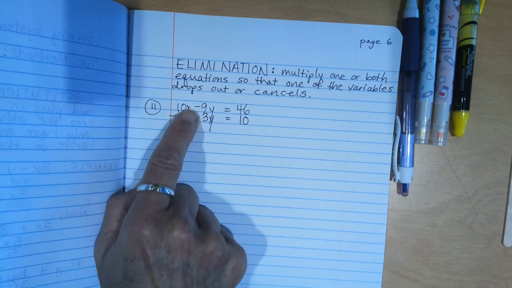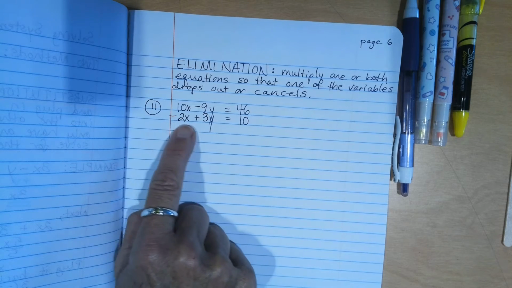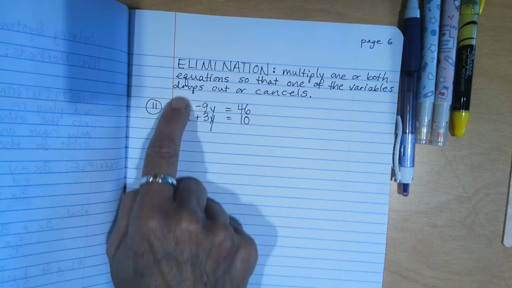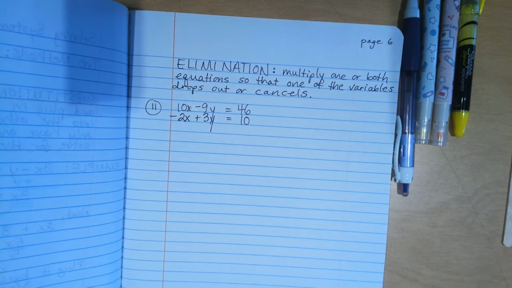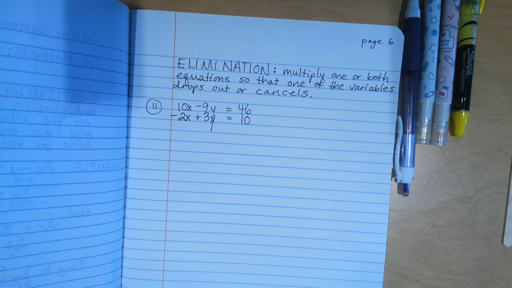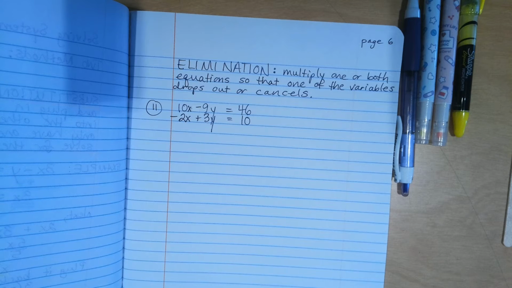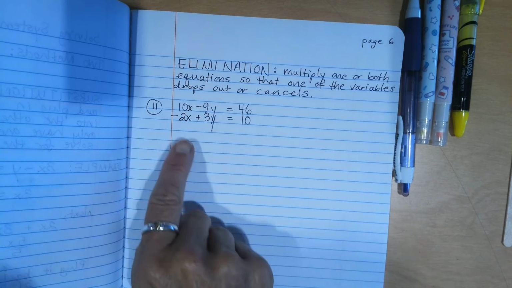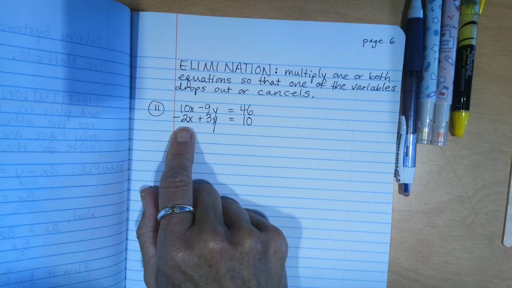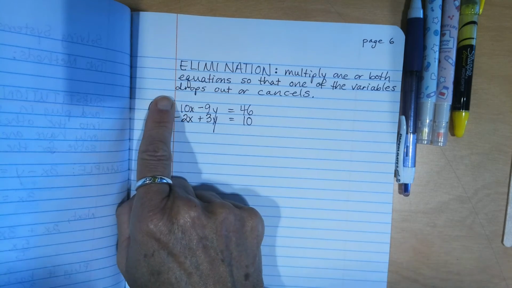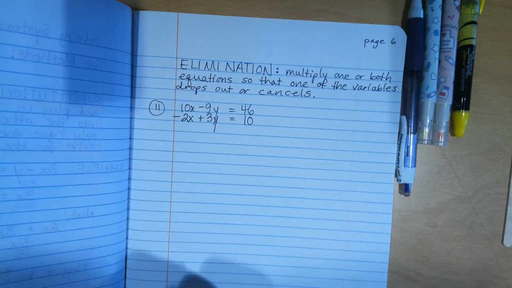In other words, what could I multiply this one down here by so that they would cancel out? Nozomi? Yeah, a 5, right? So if you multiply that by 5, you'll get negative 10x, and this one positive 10x, and that would make it go away.